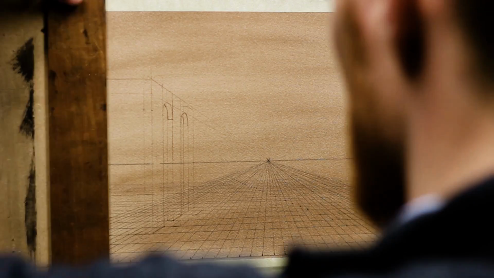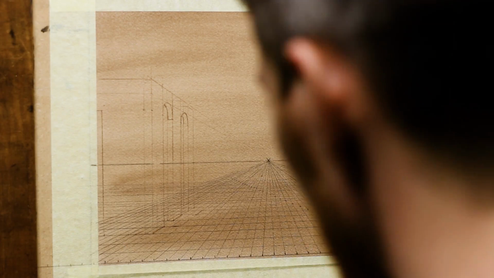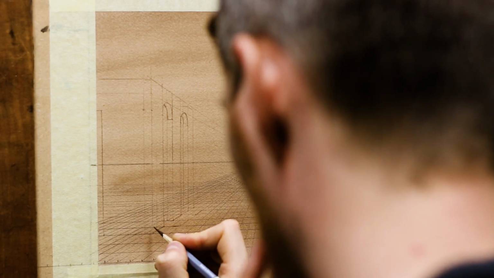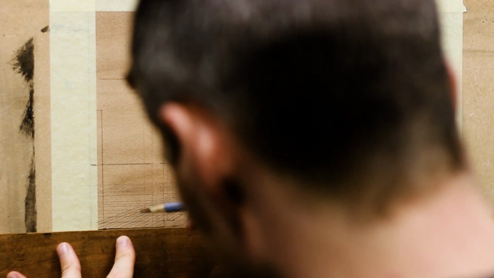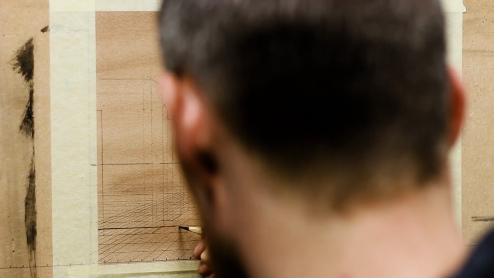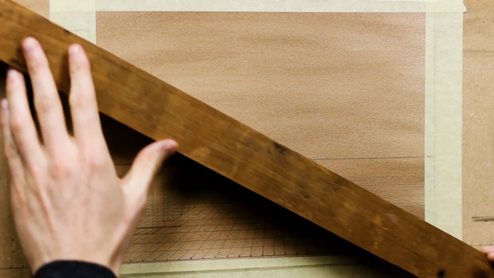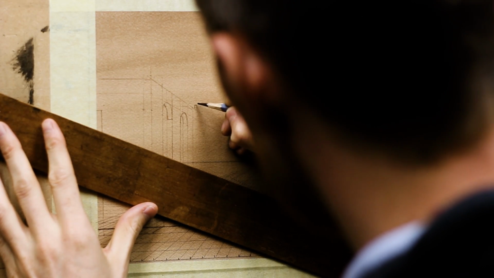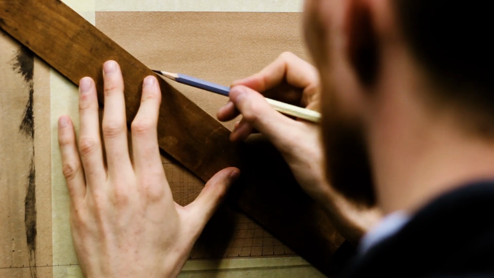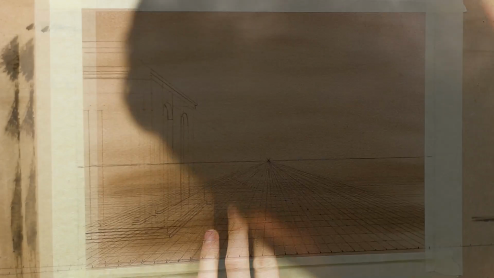And as you can see, I'm using a T-square ruler, and I'm putting the T-square ruler on the top of my drawing board, which guarantees that all my vertical lines will be parallel, which is a great help because, again, you don't want your buildings to look wobbly and unstable, so all the lines have to be parallel.